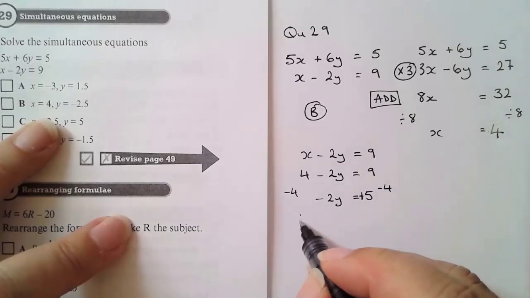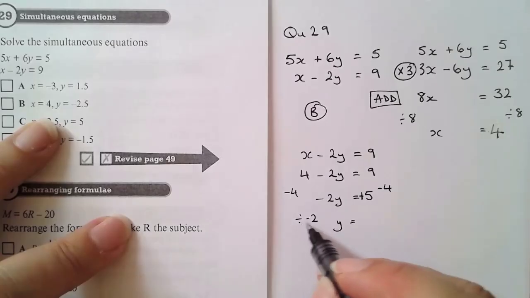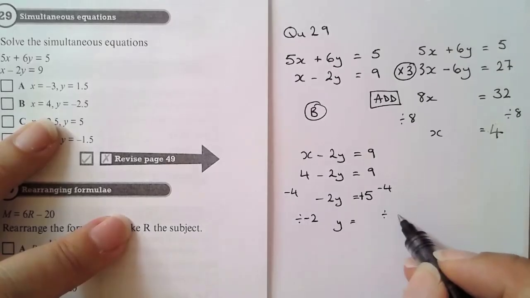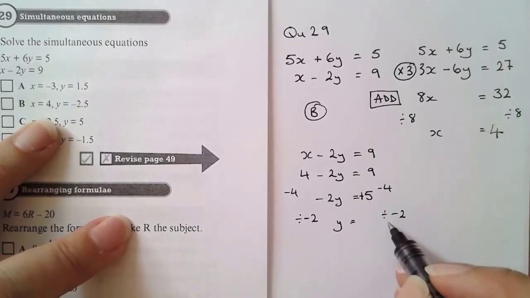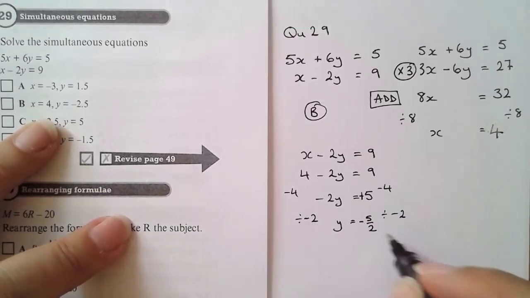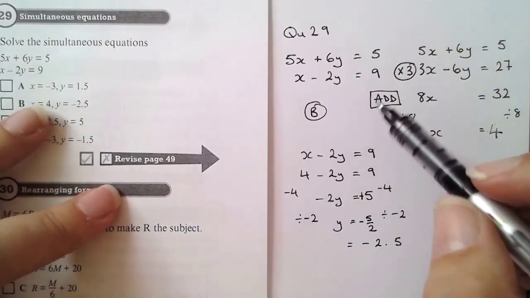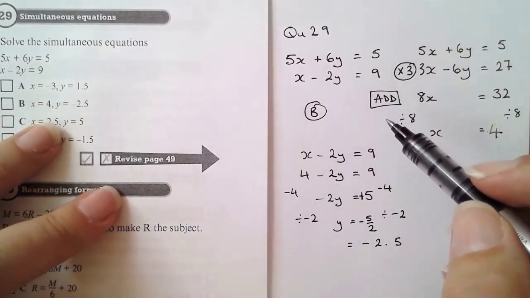Then we are dividing by negative 2. We need a y here, not a negative y. So we are dividing both sides by negative 2. 5 divided by negative 2 is negative 5 over 2, which is the same as negative 2.5. There we go. That's what we needed with those two answers for B.